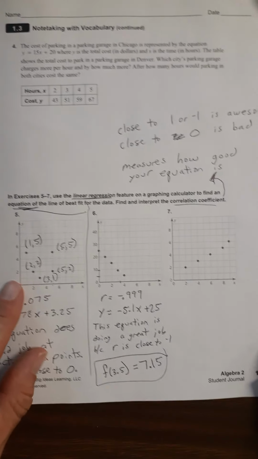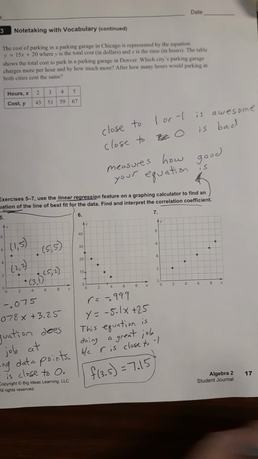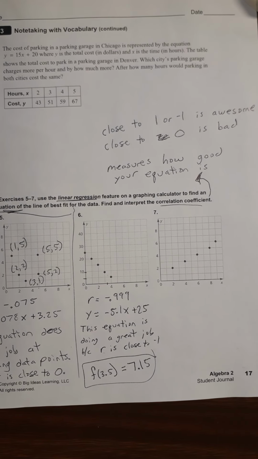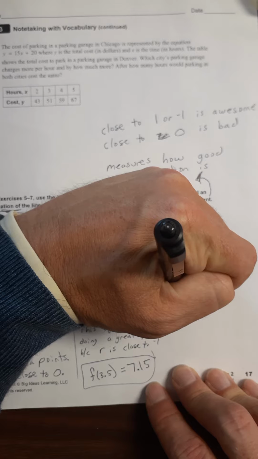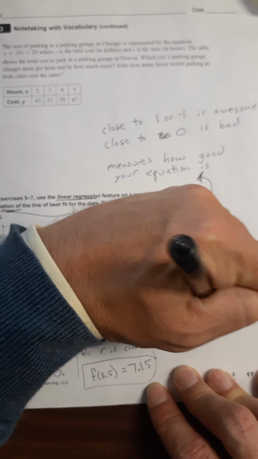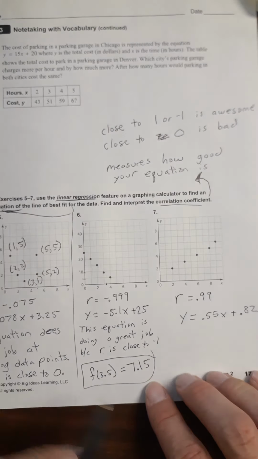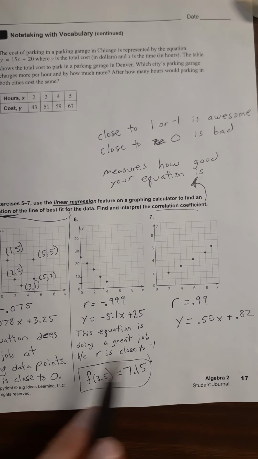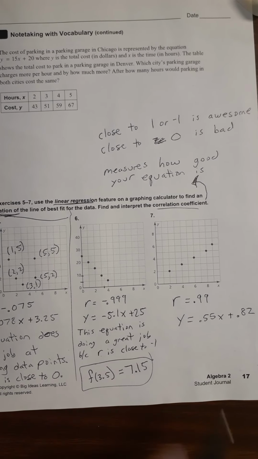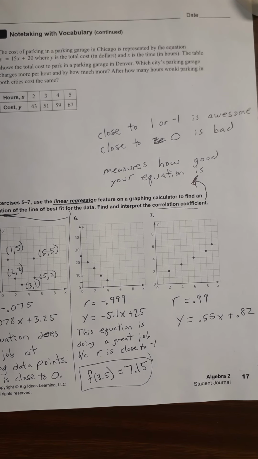So with that said, I want you to try to do number 7 on your own right here, and I'm going to tell you that if you do it right, you're going to get an R value of 0.99, and you're going to get an equation of 0.55x plus 0.82. So what I want you to do is I want you to repeat the steps here until you get these numbers. And if you get that, then you can have a lot of confidence to know that if you go to do your homework, you're going to be able to do it. Good luck, everyone.